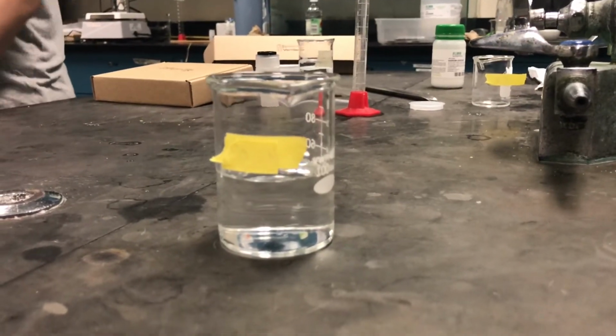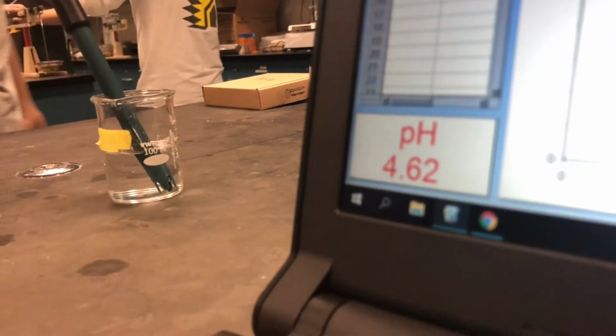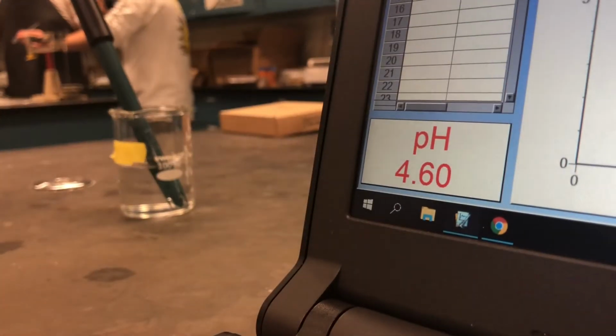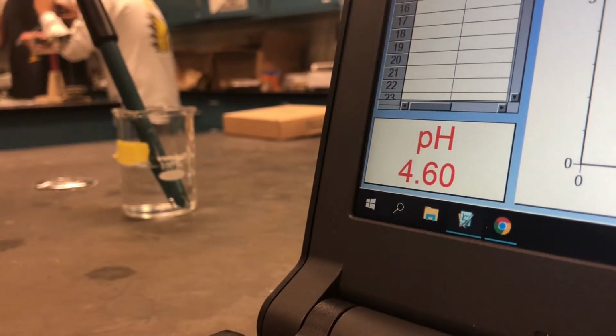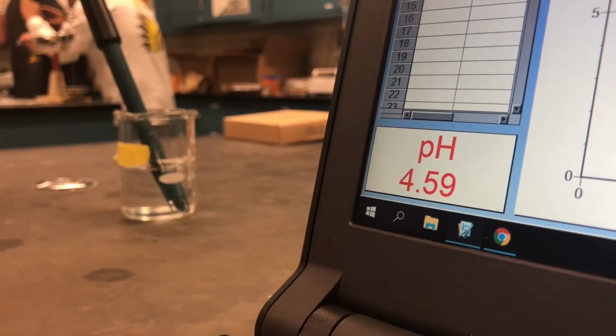The pH meter was rinsed, and then the pH of the 0.5 molar acetic acid solution with additional sodium acetate was measured. The measurement was allowed to settle on a stable number.